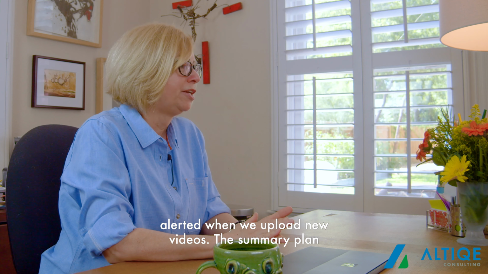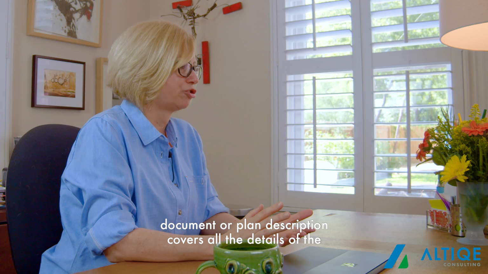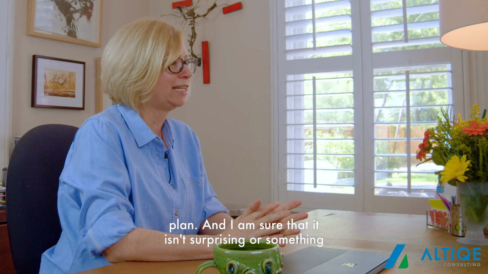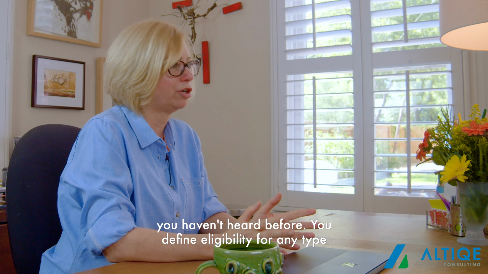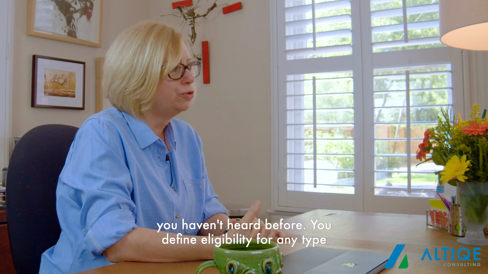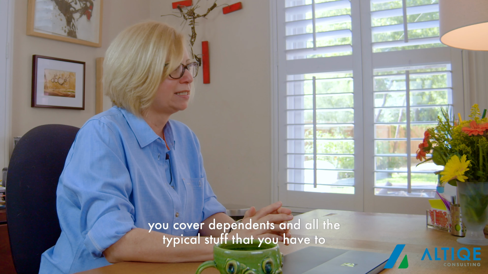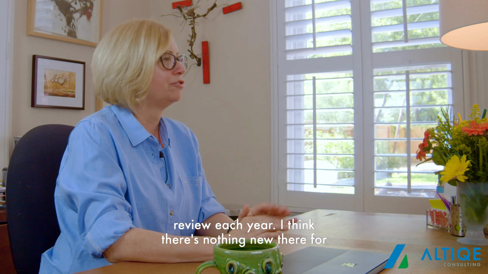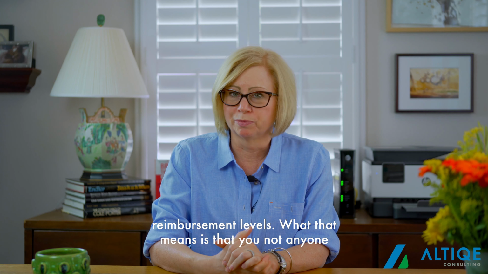The summary plan document or plan description covers all the details of the plan, and I am sure that it isn't surprising or something you haven't heard before. You define eligibility for any type of class of employees, departments, all of that, how you cover dependents, and all the typical stuff that you have to review each year. I think there's nothing new there for most of you. What might be new is that you can define your reimbursement levels.